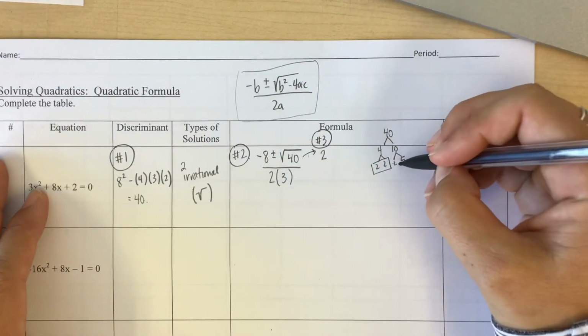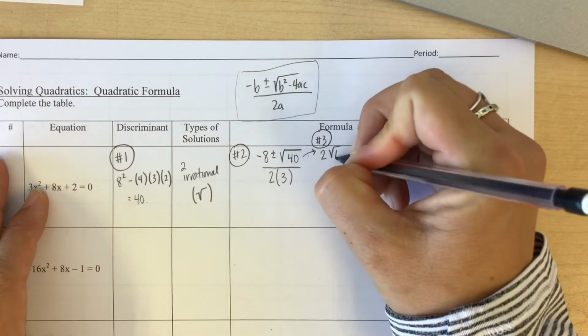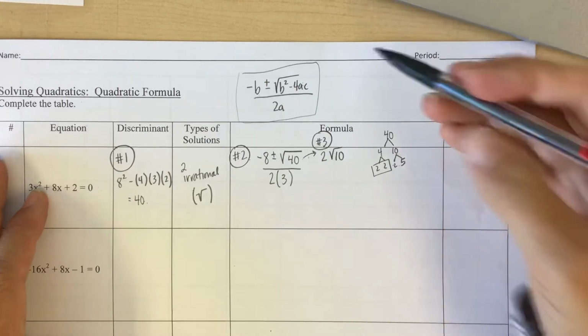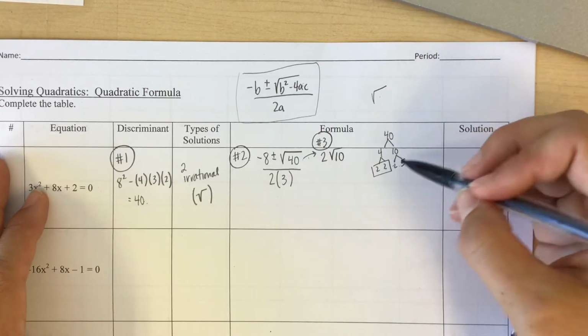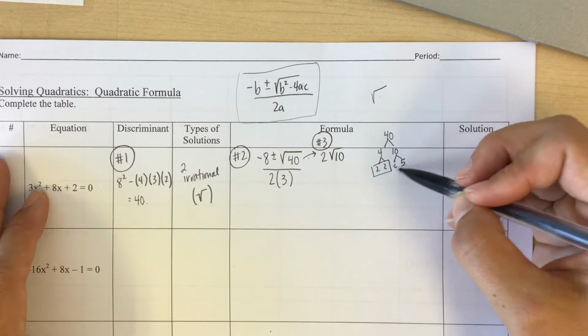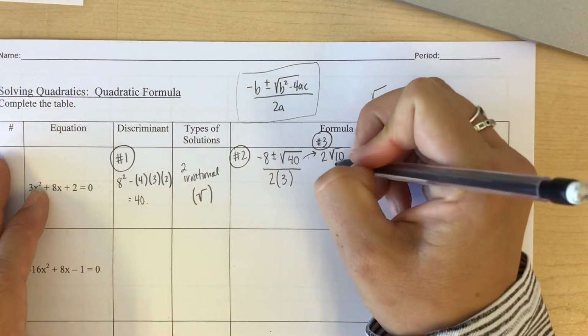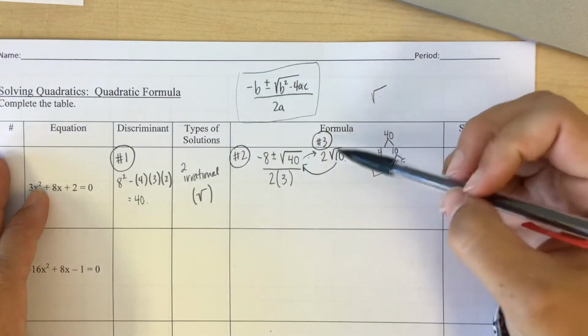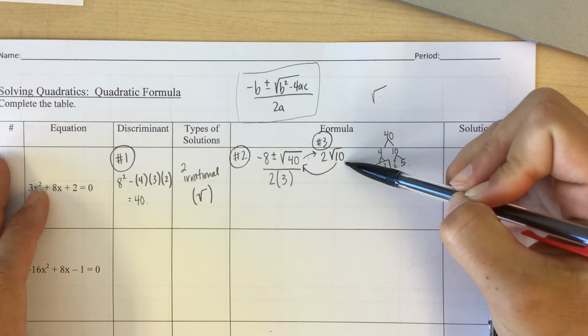And then my leftovers, I'm just going to multiply together. So 2 times 5 gives me 10, so they stay in jail, right? Remember we said our radical is our jail. To come out, you have to have a partner. Whoever doesn't have a partner, you multiply them together and they stay in jail. All right, so when I rewrite this, instead of writing radical 40, I'm now going to write 2 radical 10.